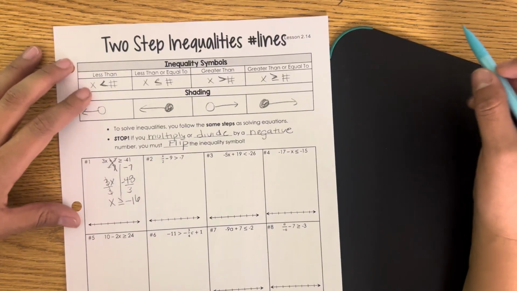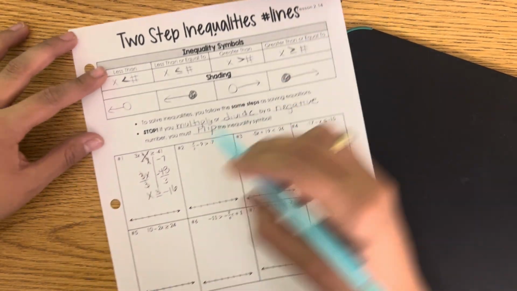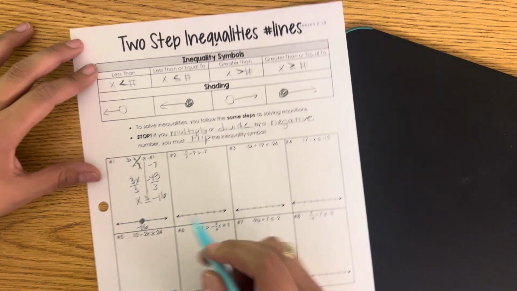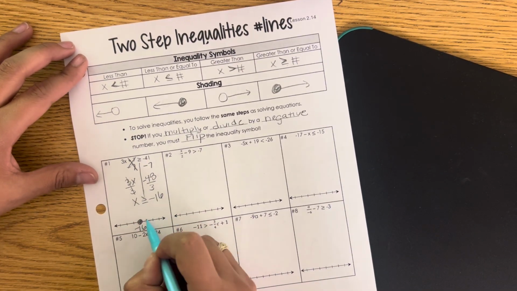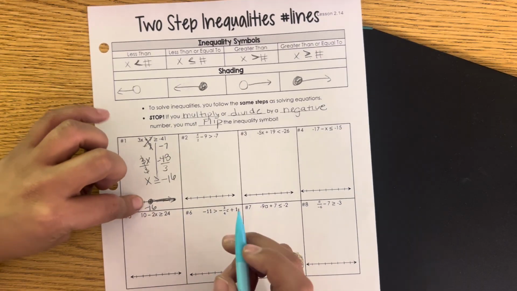If I look at my reference chart up here, greater than or equal to is a closed circle on negative 16 like that, and it's pointed to the right, so it's going to be shaded to the right because those are the numbers that are greater than negative 16.